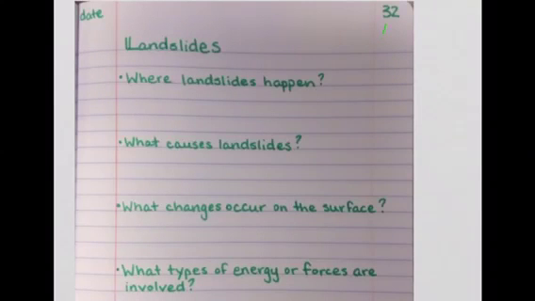On to page 32. Record the date, and your title is Landslides. Okay. Here you're just going to ask some focus questions, and we will record your answers after we do our parts in class. Okay, we're going to have where landslides happen, what causes landslides, what changes occur on the surface, and what types of energy or forces are involved.